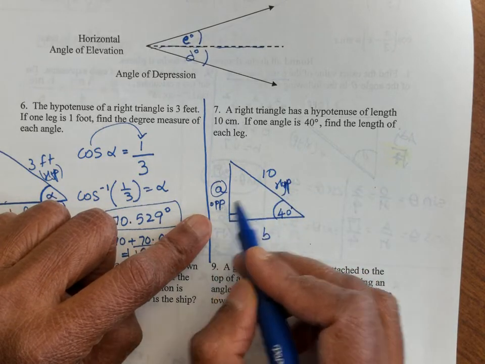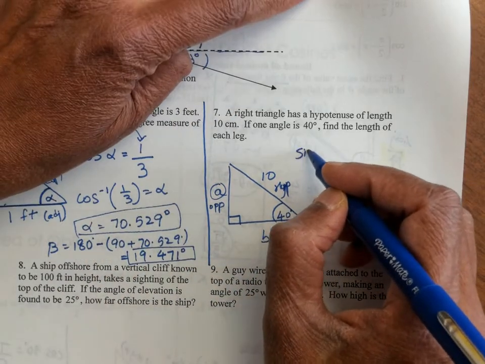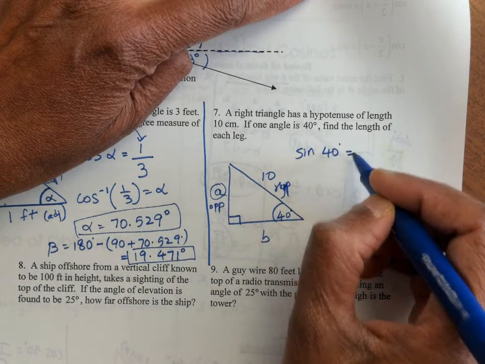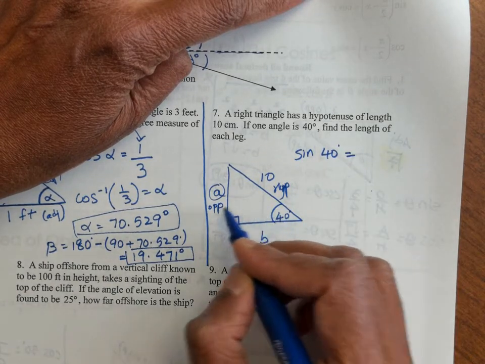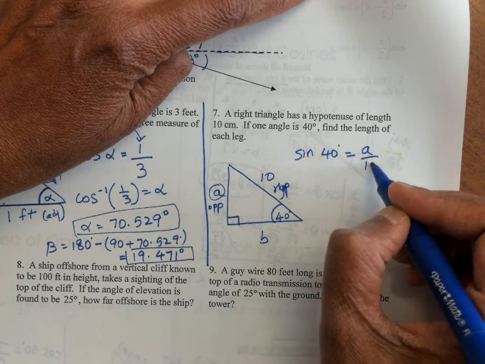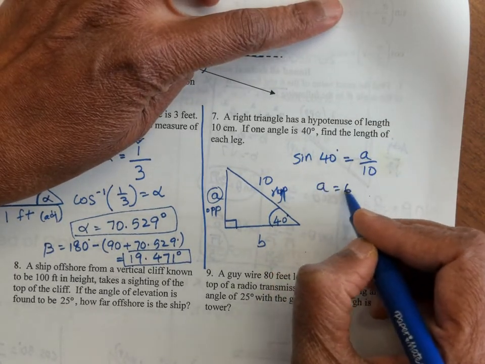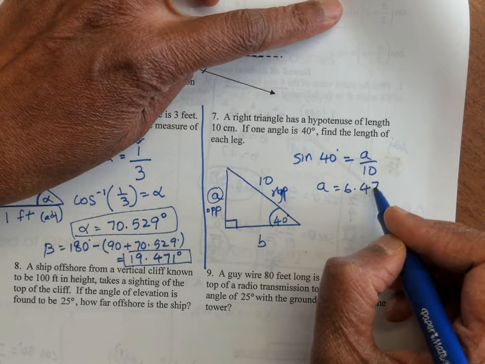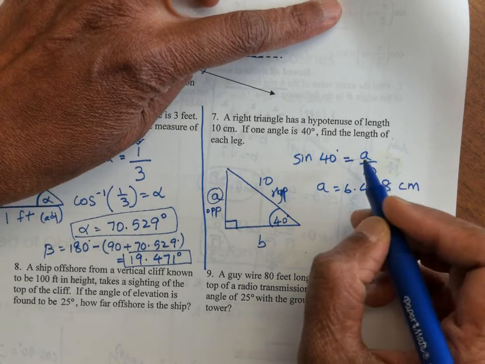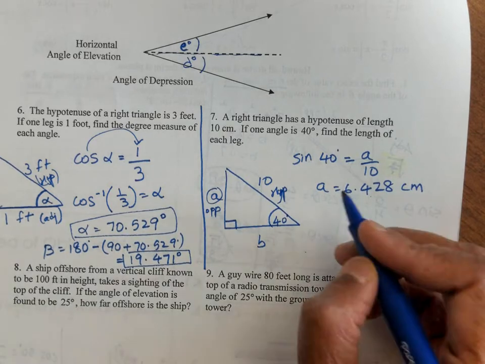So I will use opposite and hypotenuse as sine. So sine of 40 degrees equals opposite by hypotenuse, so A over 10. Try to get A by itself. You should get A equals 6.428 centimeters. A is basically 10 multiplied by sine 40.